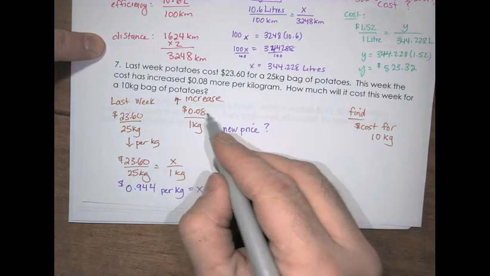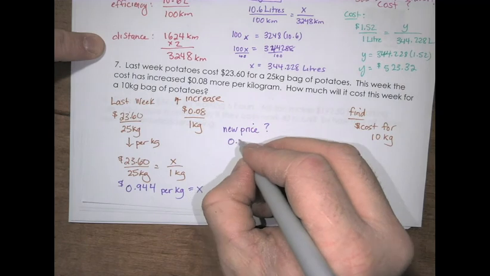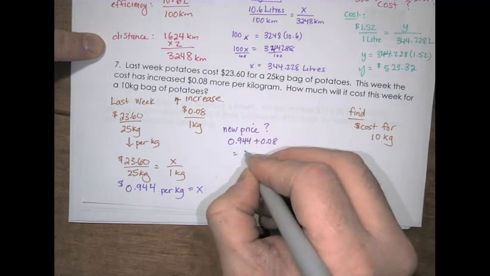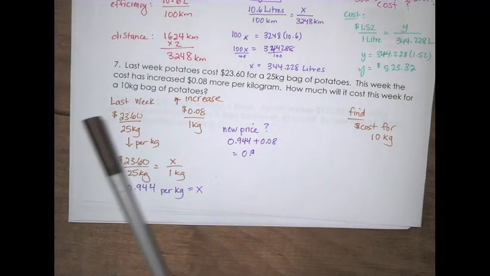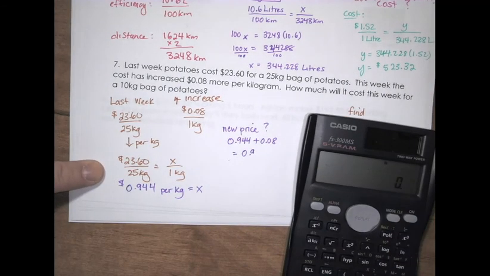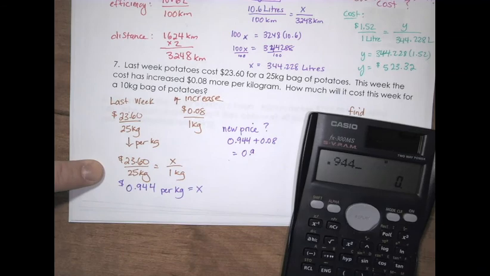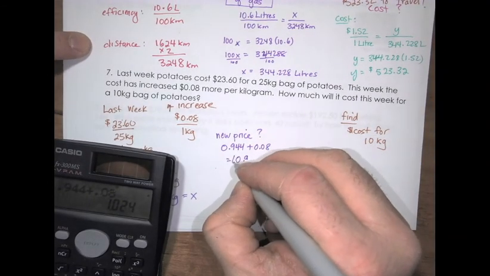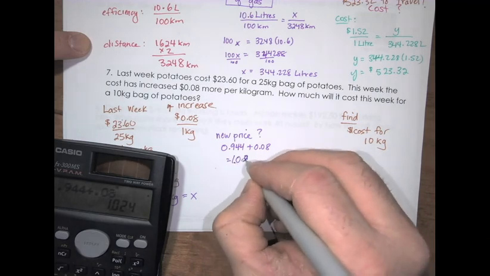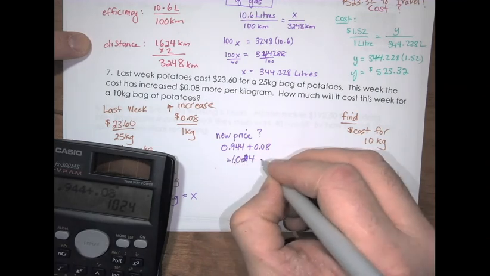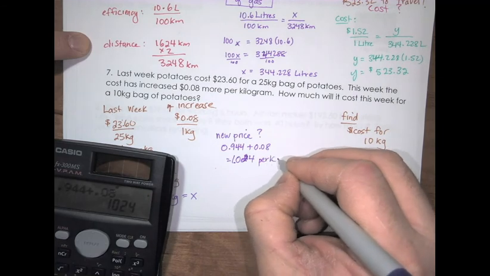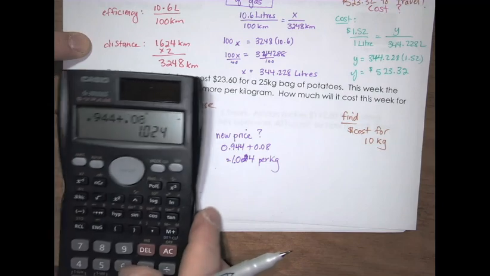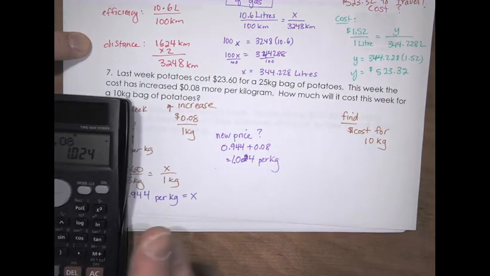Well, our new price goes up 8 cents. So our new price is 944 plus. So now our new price is $1.024 per kilogram. That's why I have my calculator.